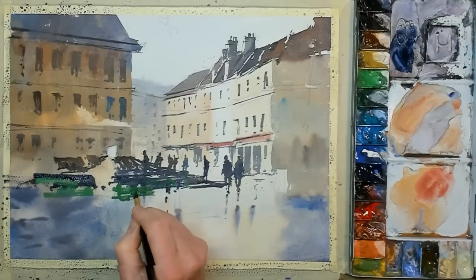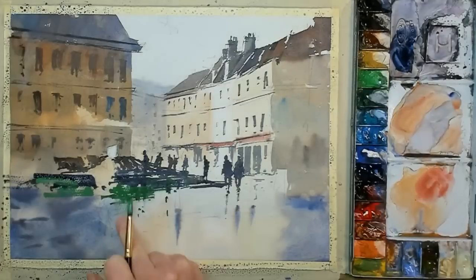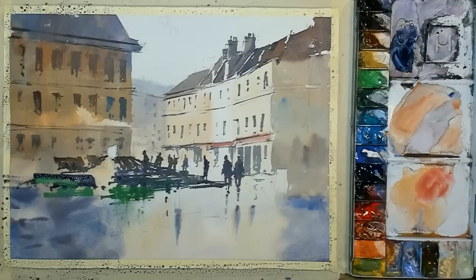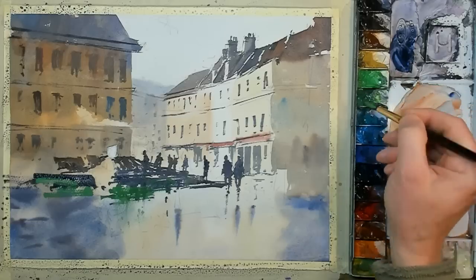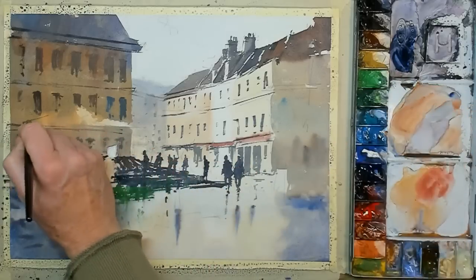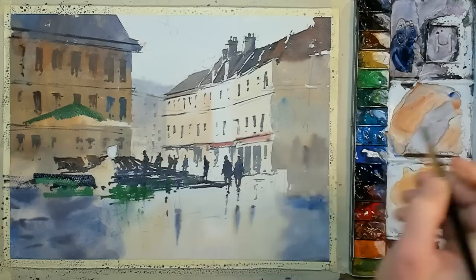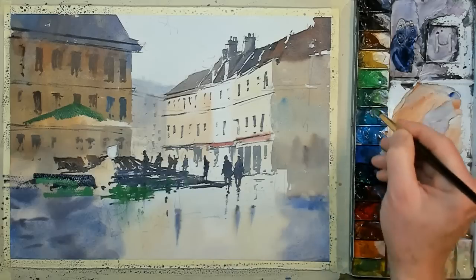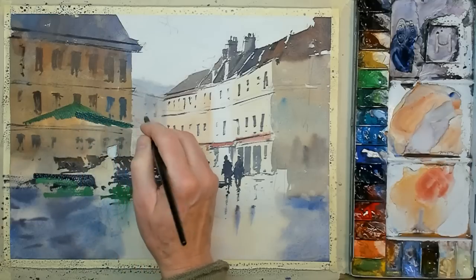Some greenery from the market stall. And just bring that down into the road surface. Green for the umbrella. Bit darker towards the bottom of it.